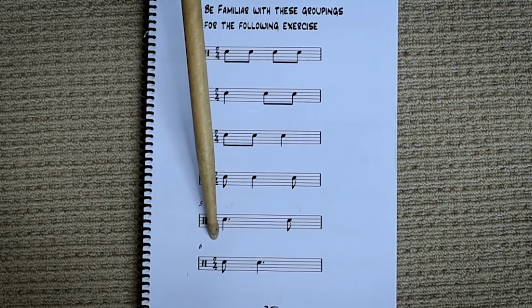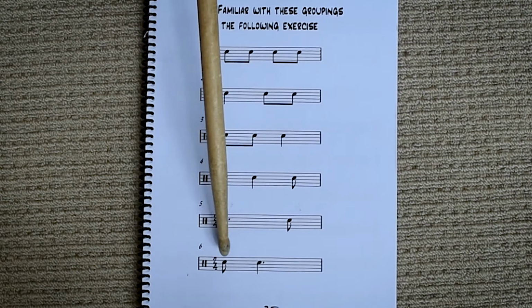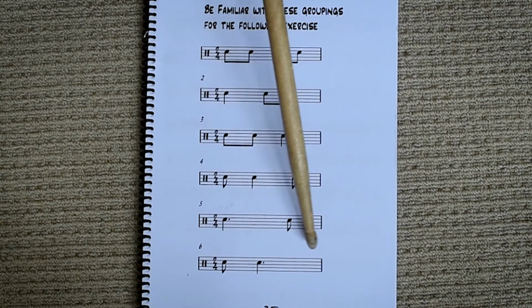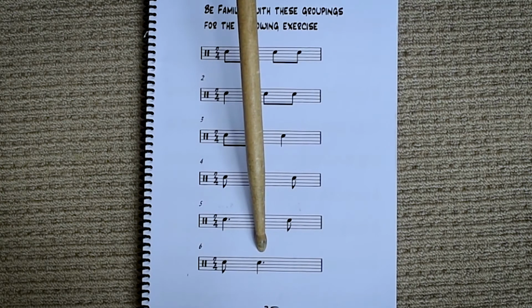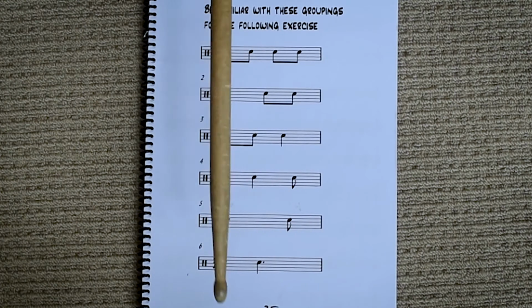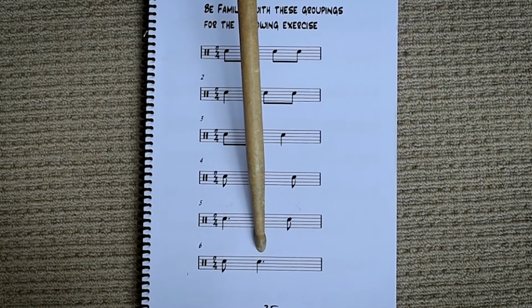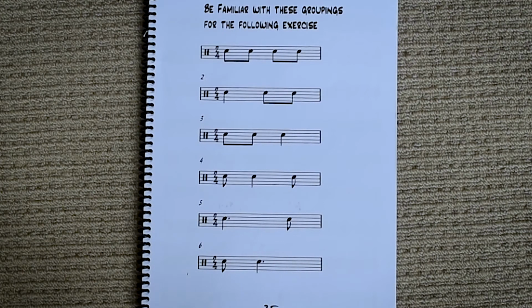And lastly, we have the exact inverse of this one here. So we've got a quaver and then a hit that goes for a beat and a half. So this would be 1 and 2 and 1 and 2 and 1 and 2 and 1 and 2 and. Hopefully they all make sense.